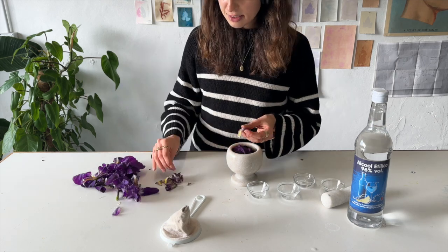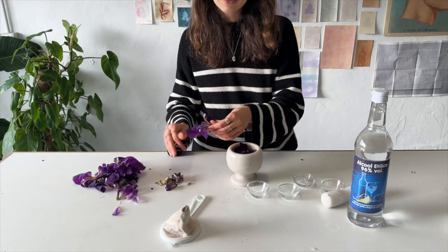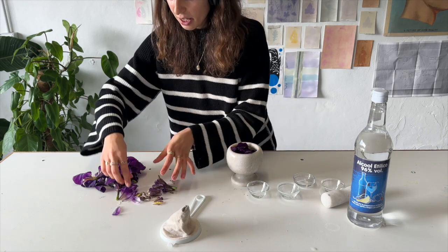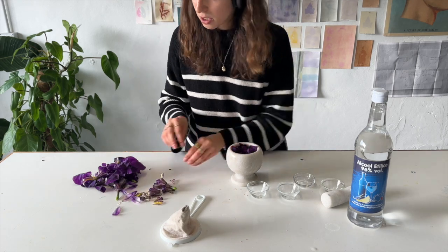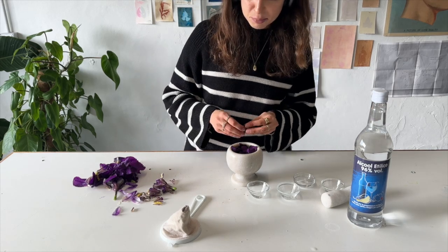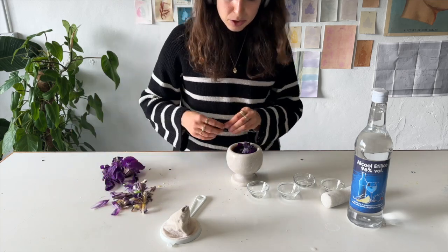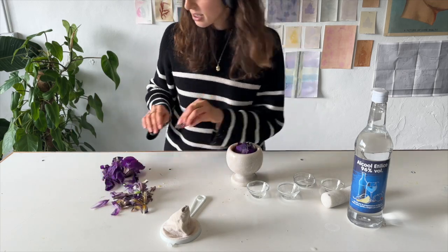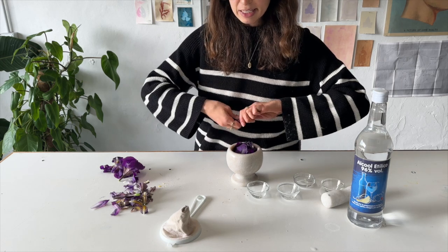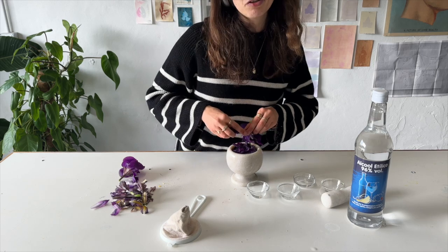So anthocyanins, like many other pigments, are water soluble, meaning that they can easily dissolve in water-based solutions. And this is what we're gonna do now. We also have ethanol here to help us extract the pigment more effectively. And another really cool characteristic of anthocyanins is that they are pH indicators, meaning that they react to pH changes in their environment.